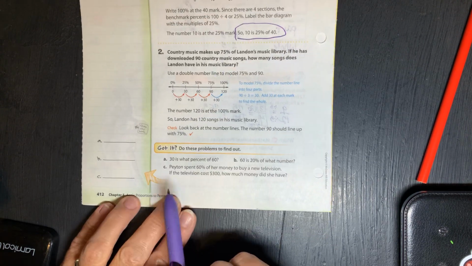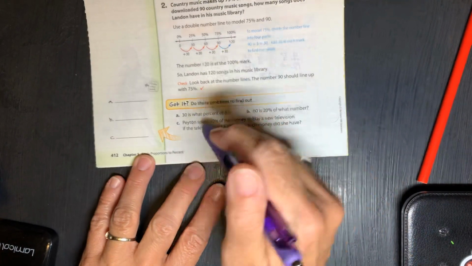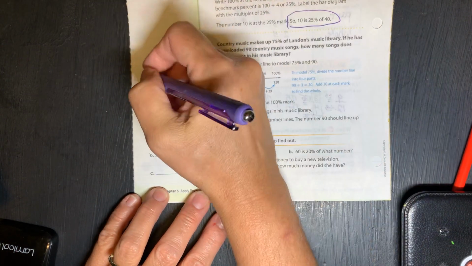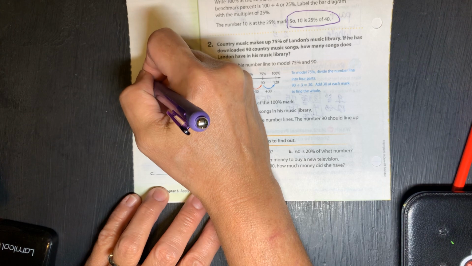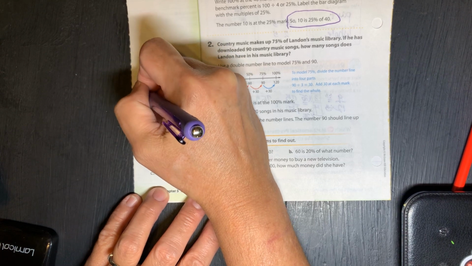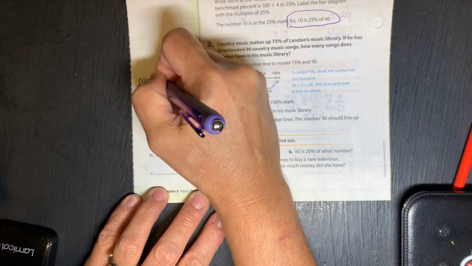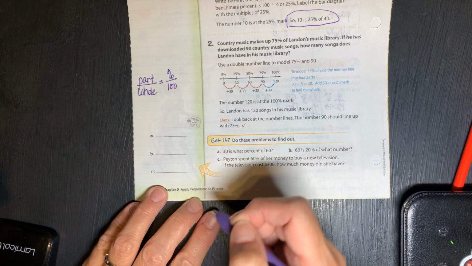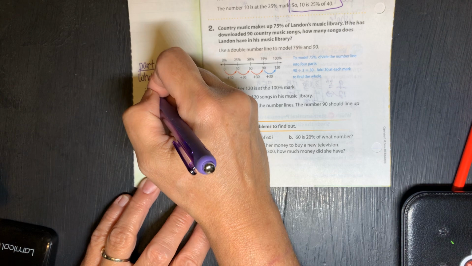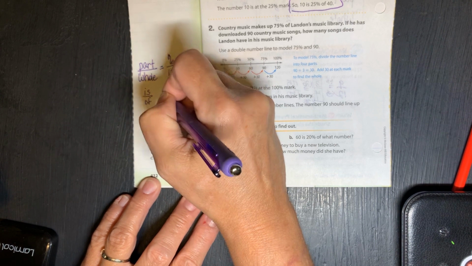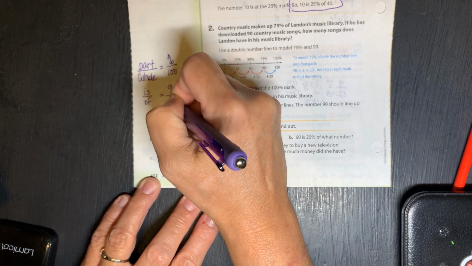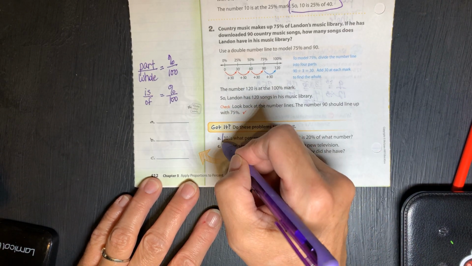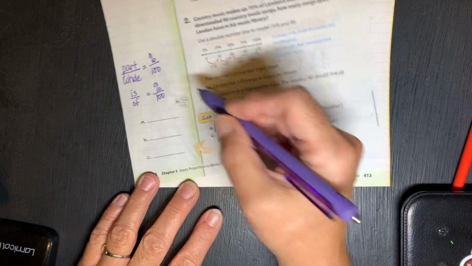Okay. So right here it says 30 is what percent of 60. So you know how we've done the part over whole equals percent over 100? You could also do is over of equals percent over 100 is another way of looking at it as well. So here we've got 30 is a part.